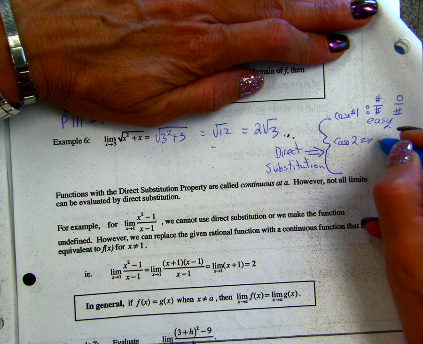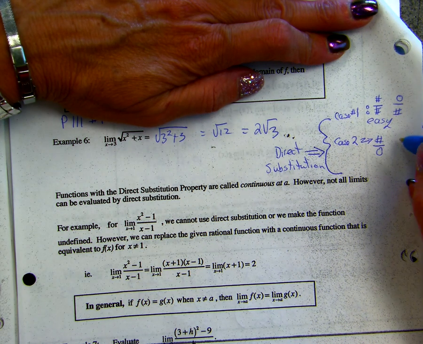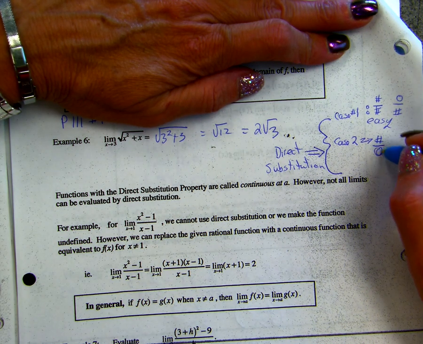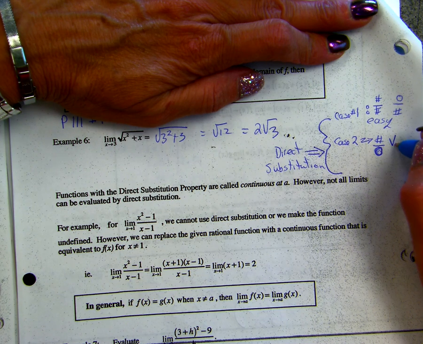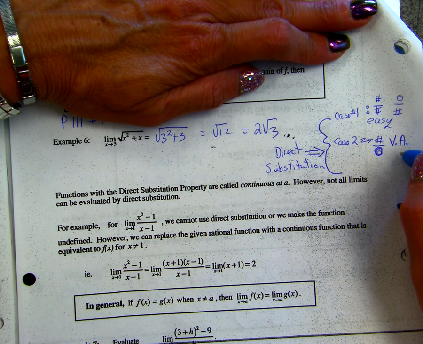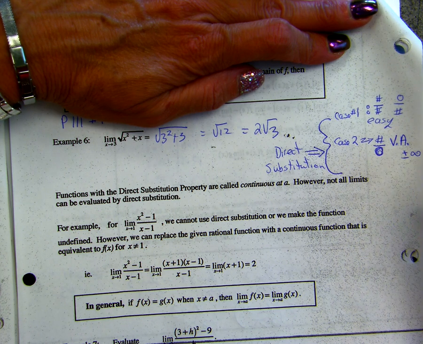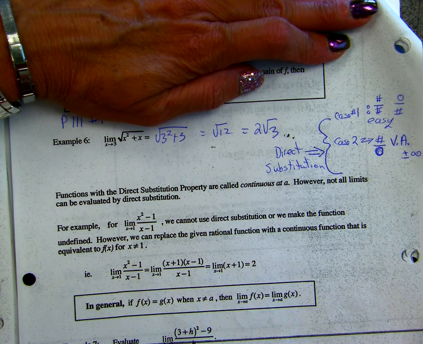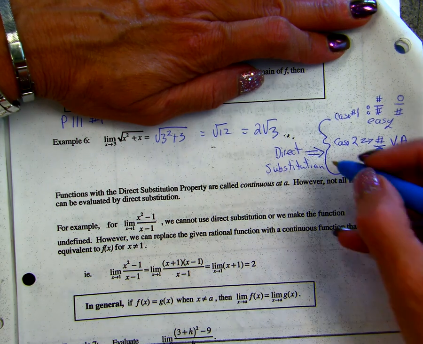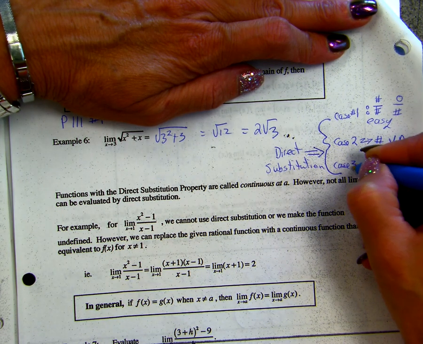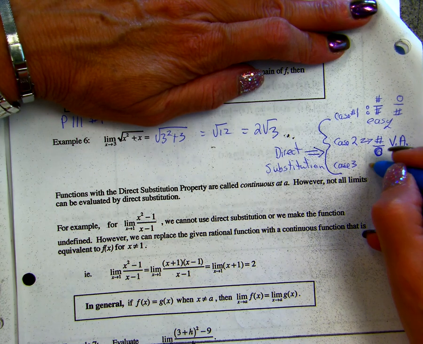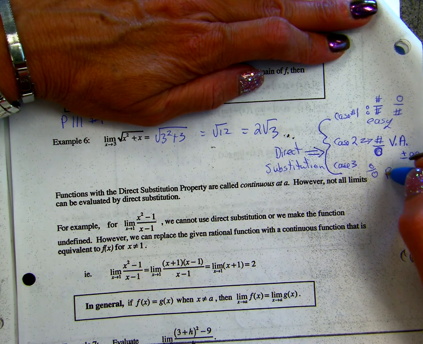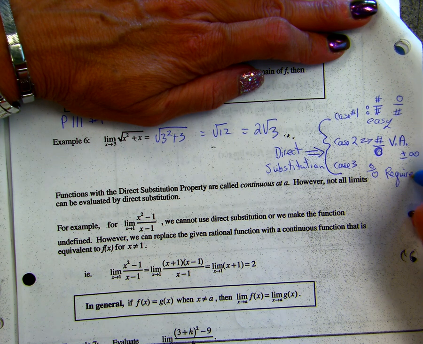If you get a number over 0, direct substitution won't work because you've got a 0 in the denominator. What does this give you? A vertical asymptote. That means you now have to figure out if the limit is going to positive or negative infinity. Remember, in this case, your limit doesn't exist. Case 3, you get 0 over 0. And this is going to make you work.